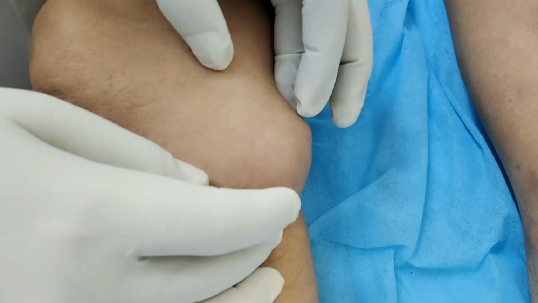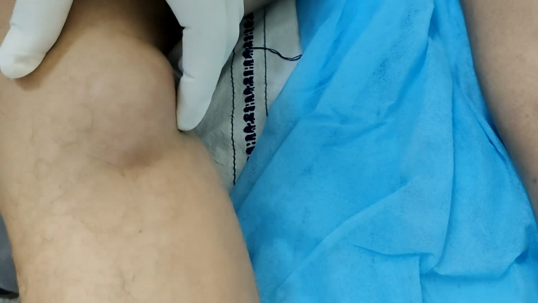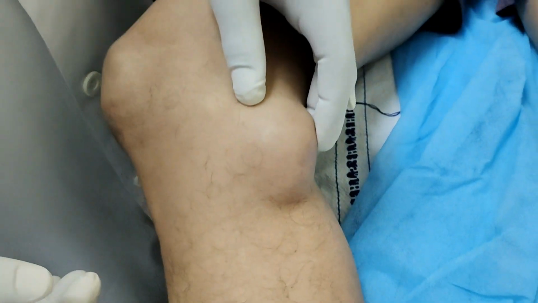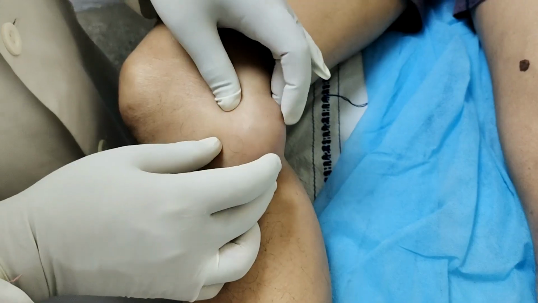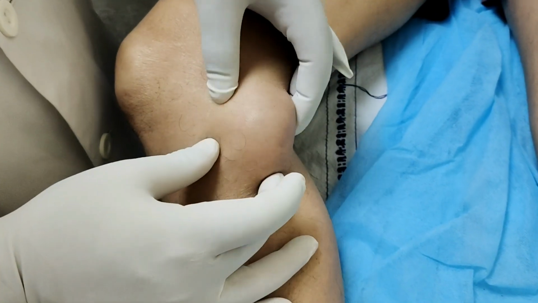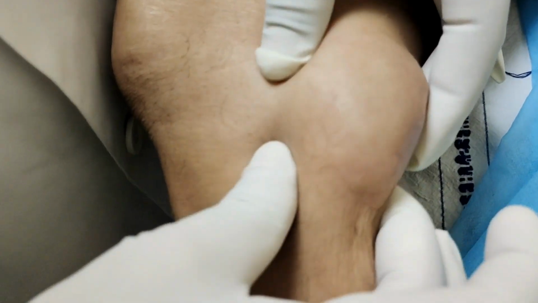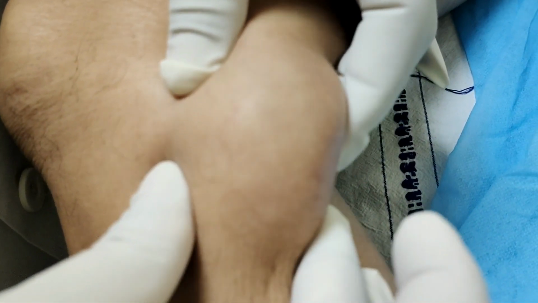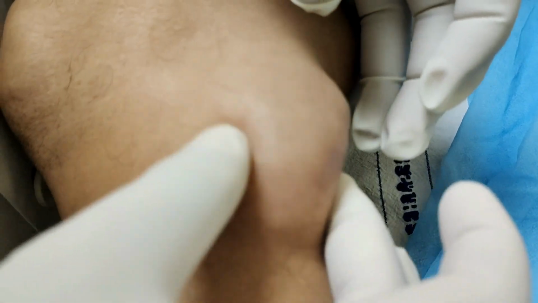Now, if I was to do the fluctuation in this, it will be better I flex the knee and this becomes more and more free. Can you see that? First of all, I don't think it is soft. It's on the firmer side. But yes, you can see some lobulations on the surface. You see carefully, right? And it is freely mobile in both the axes.